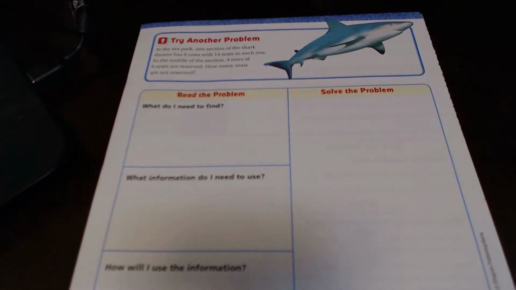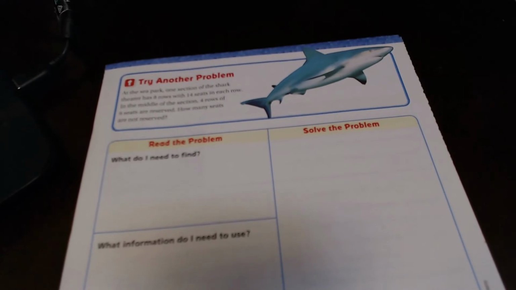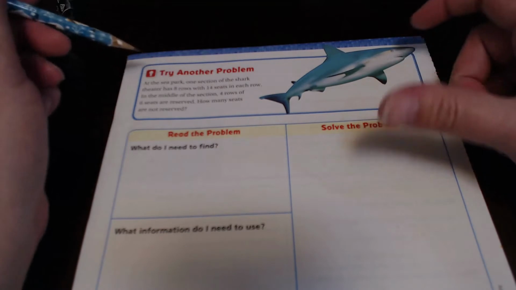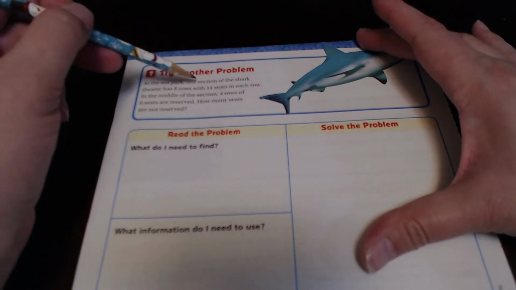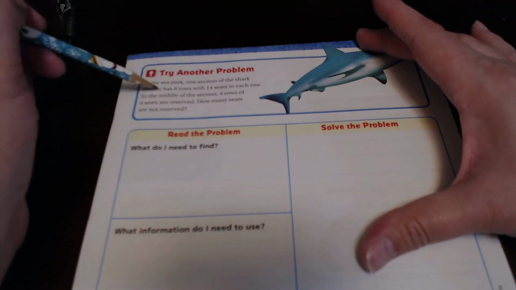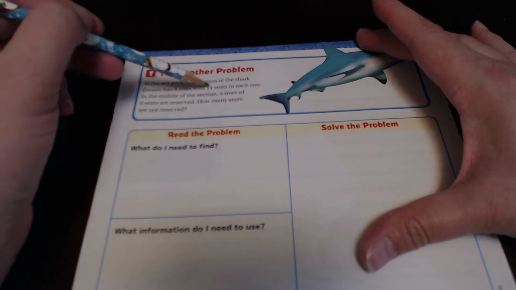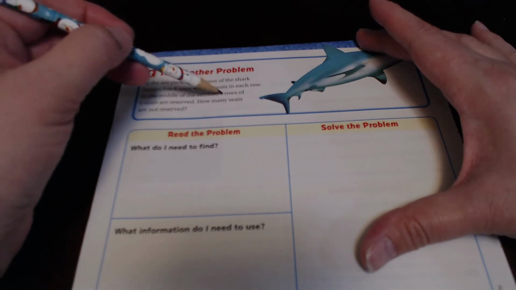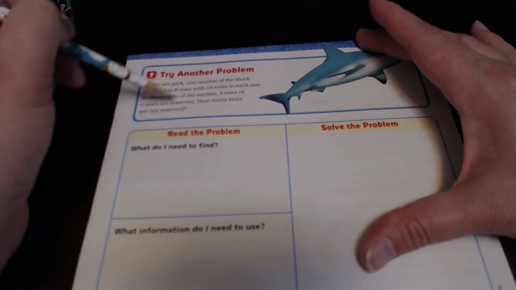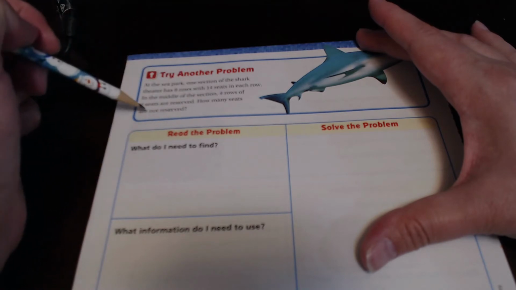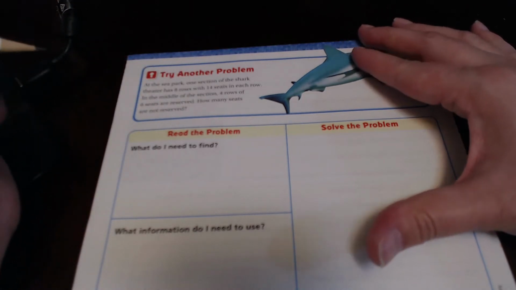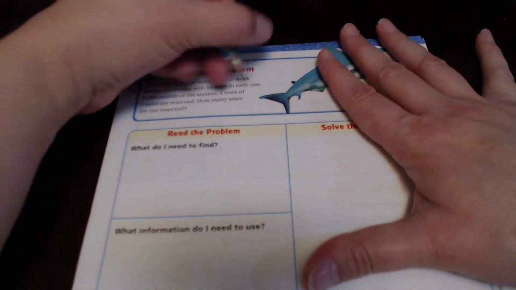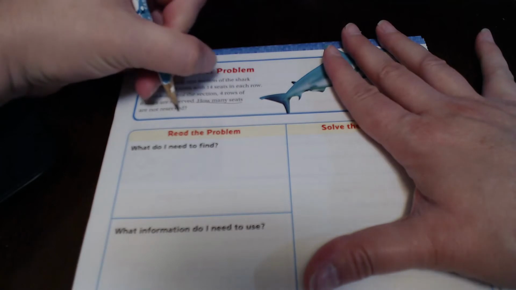Okay, we're going to try another problem, and this time I need you to help me get going on it. So here we go. It says, try another problem. At the Sea Park, one section of the Shark Theater has 8 rows with 14 seats in each row. In the middle of the section, 4 rows of 6 seats are reserved. How many seats are not reserved? So what are we trying to find? If you're not sure, it's usually in the question. So underline the question, it'll help you out.